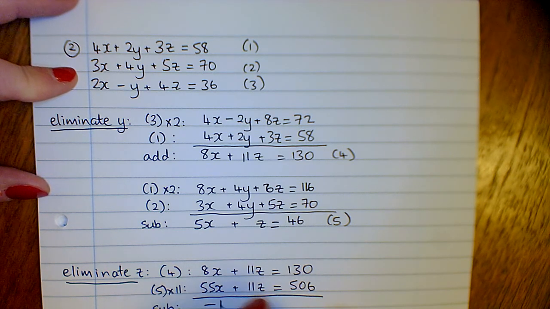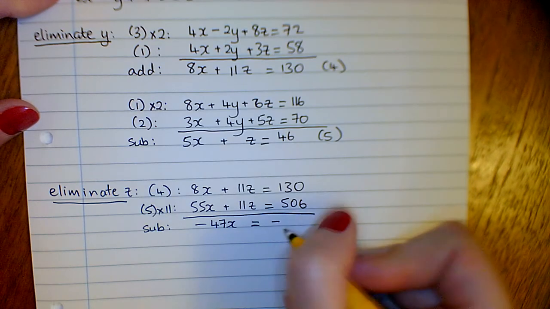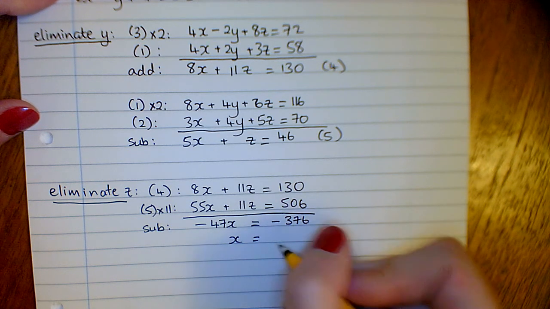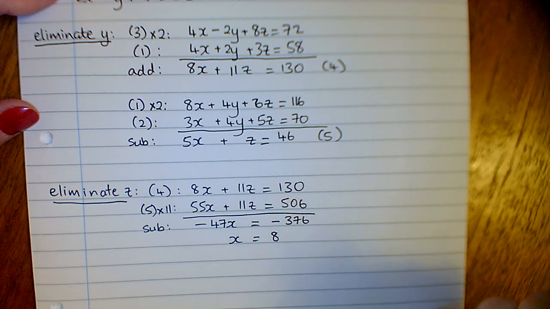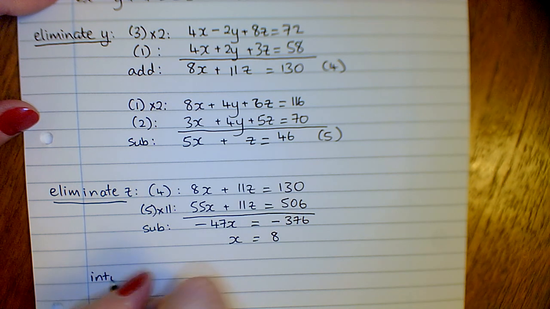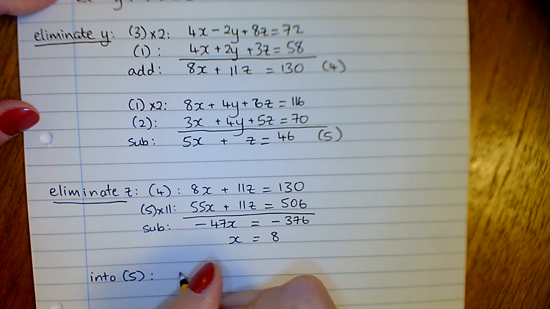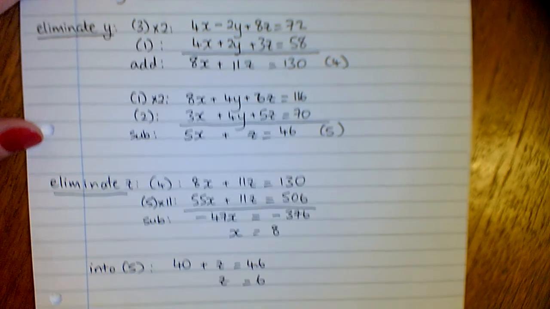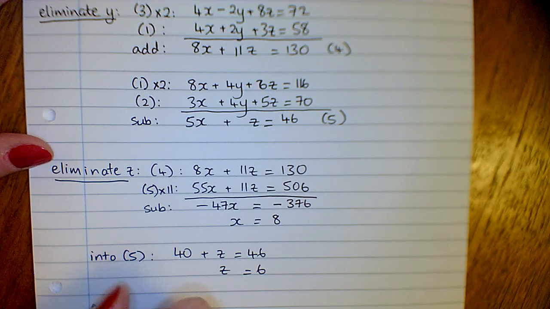8x take away 55x is minus 47x. The z's go to 0. And 130 take away 506 is minus 376. Divide that by minus 47 and we get that x is 8. Put it into one of our equations. I'm going to put it into 5. So we have 5x plus z, so we'll have 40 plus z equals 46, which means that z has to equal 6.